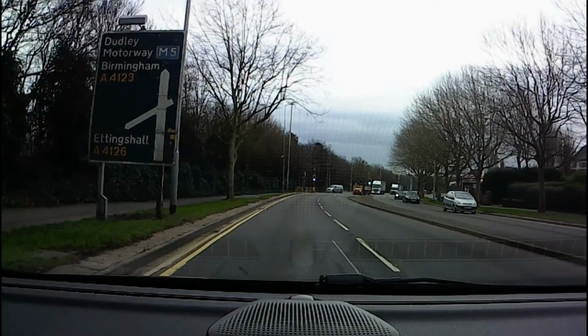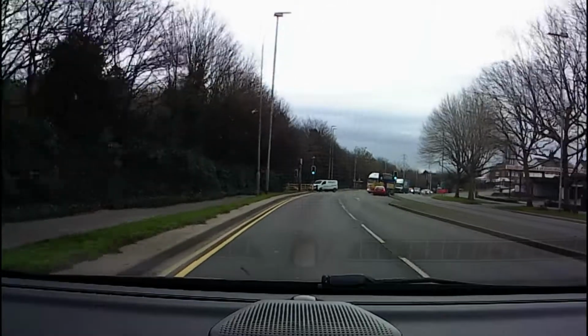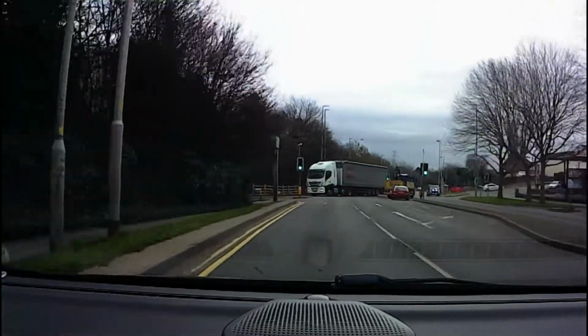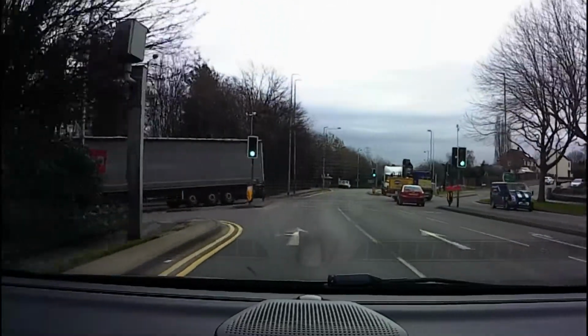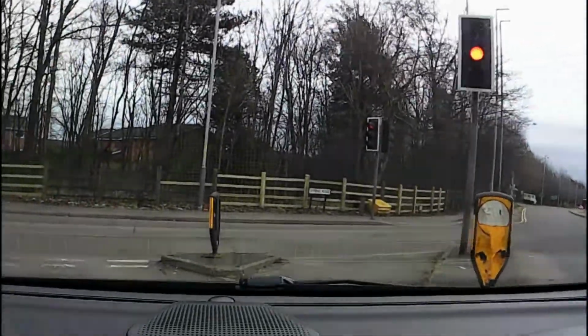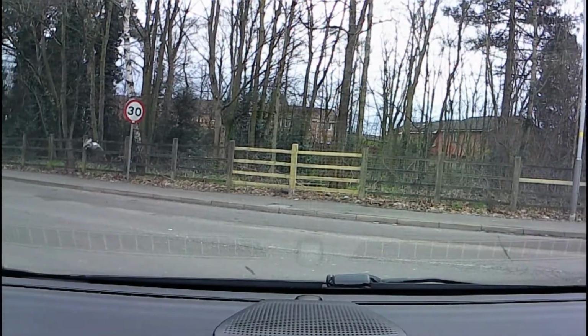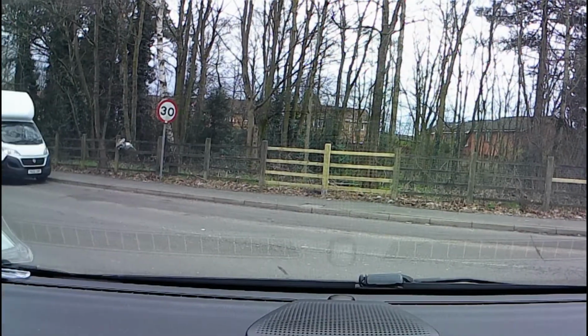Big green sign, signposted Ettingshall. We can see that is a very sharp turn. So already we're thinking slow, lots of steering. Let's tell people what we're doing with the signal. Green traffic light is controlling people going ahead. You'll see here we don't have our own traffic light, we don't have a stop line, we do have a give way line. So we've got to give way to traffic coming from our right and left.